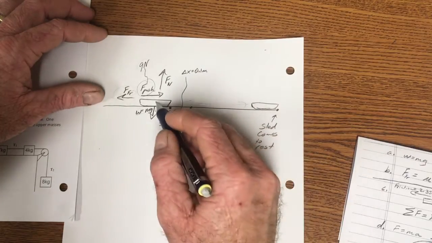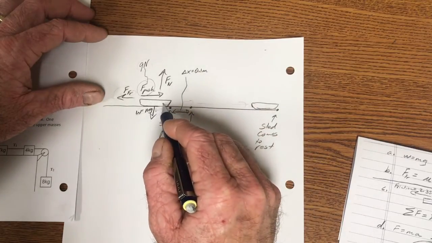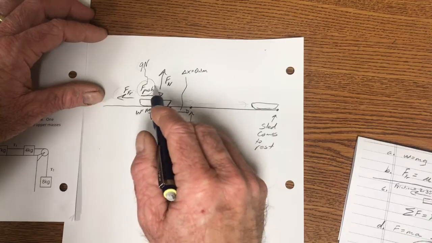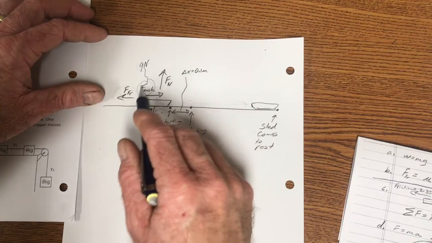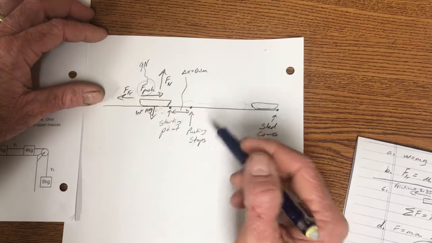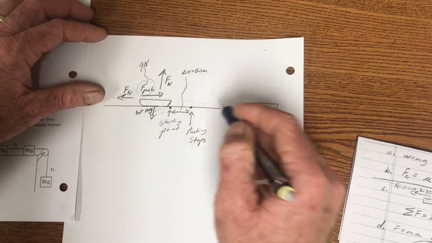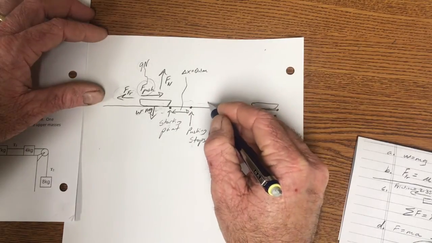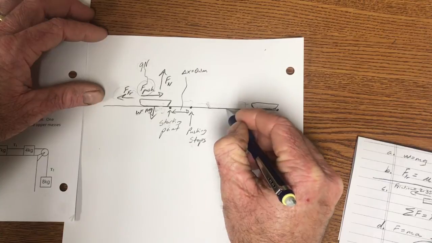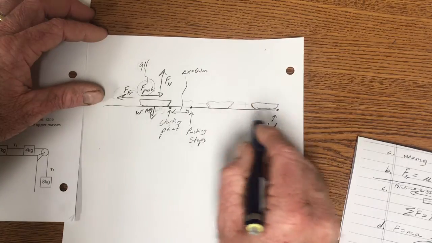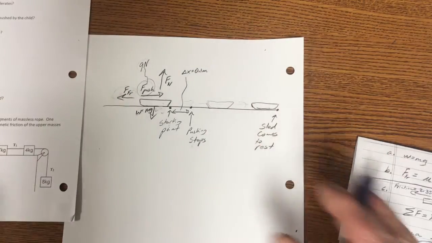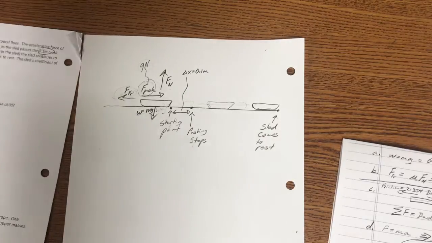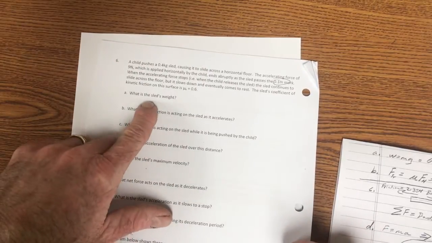So really the net force acting on it right now has to do with this push and that friction, and we know the push is stronger, so the net force is going to be to the right. In a little while I'll deal with what happens when the sled has been released and is sliding across the floor coming to rest, but I'm going to leave that for now. So the first question, what's the sled's weight?